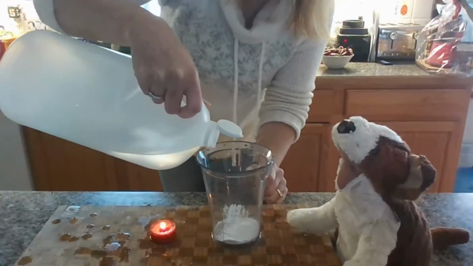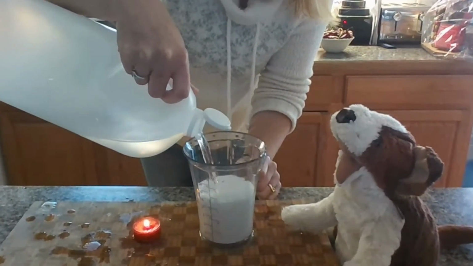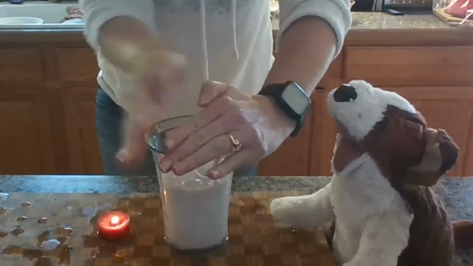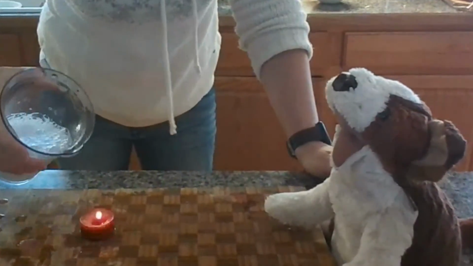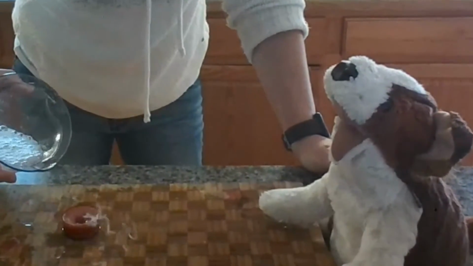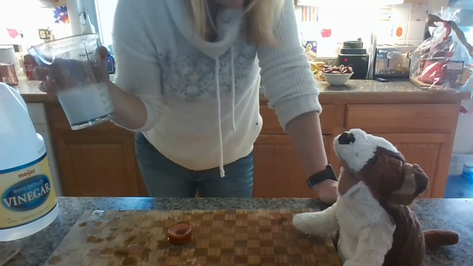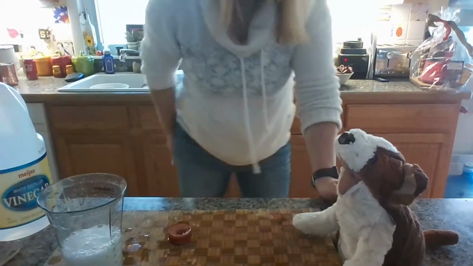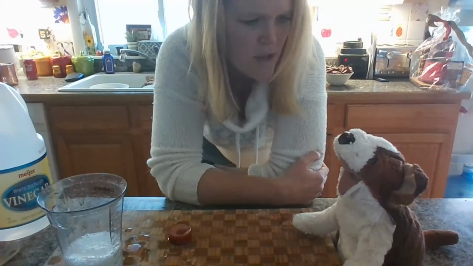Okay, so I'm going to pour some vinegar in here, causing a reaction. I'm going to try to hold those gases inside there. Then I'm going to see if I can pour. Look at that. I poured the gas right out of that cup and put that candle out. I know. It's impressive. My fourth graders love that one.